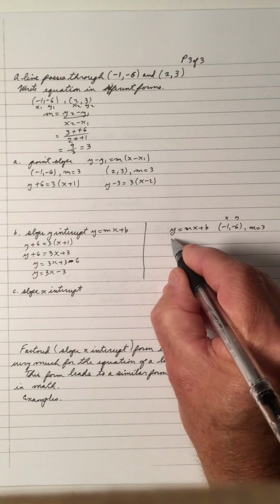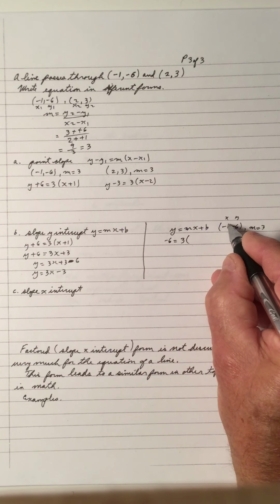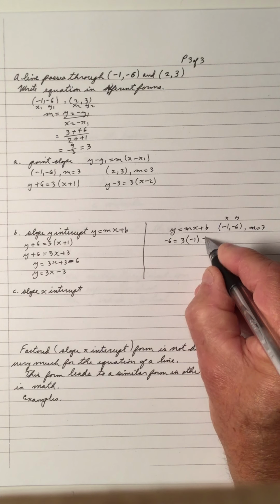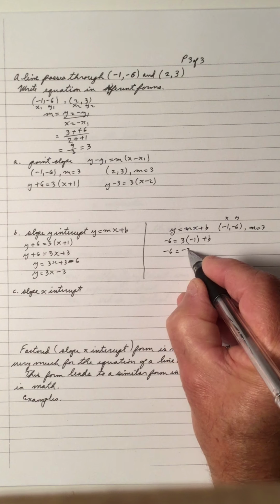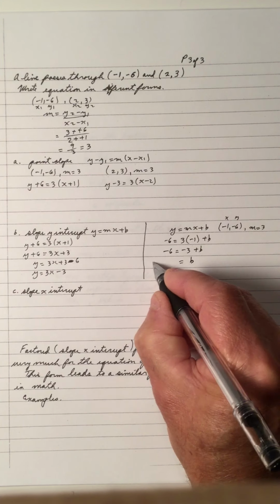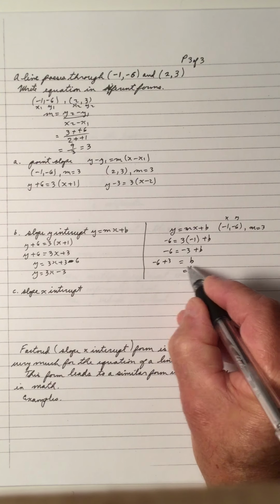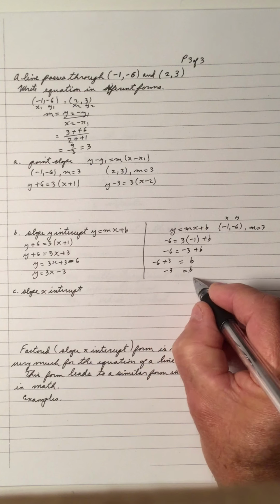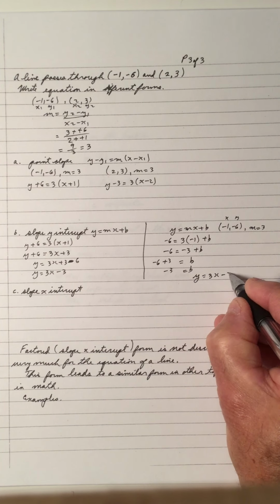So if y is negative 6, the slope is 3, x is negative 1, and we're going to solve for b. So negative 6 equals negative 3 plus b. Leave the b on the right side, so you don't have so much moving around to do. So b is equal to negative 3. So y equals, the slope is 3, b is negative 3.